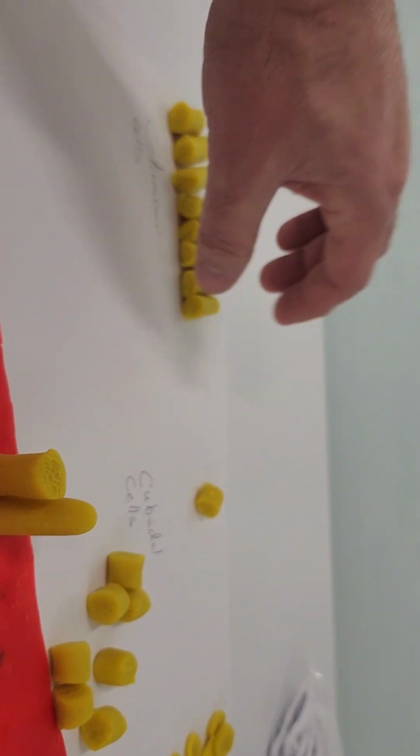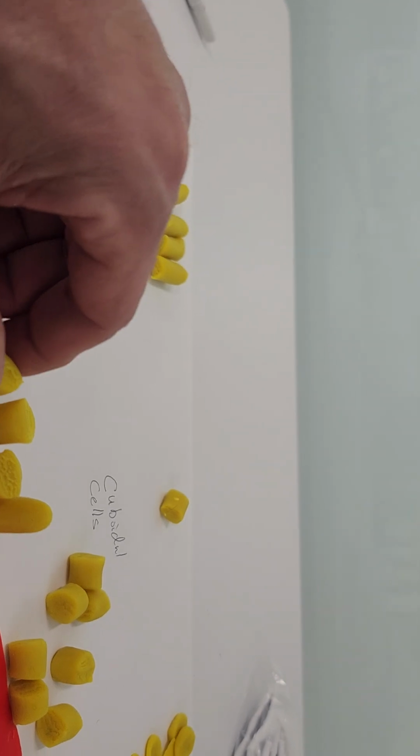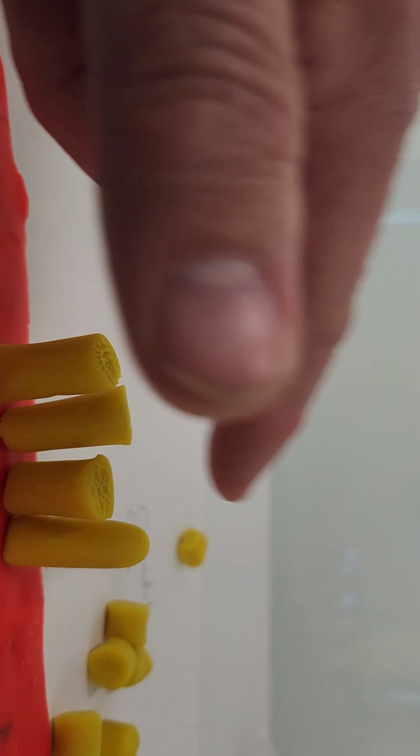Columnar, it ends up looking like a column, and again, it has to be on the basement membrane. It doesn't matter if this goes into a circular form or whatever, as long as you have a basement membrane on the bottom, the apex is on top, so you can see how they're columnar.